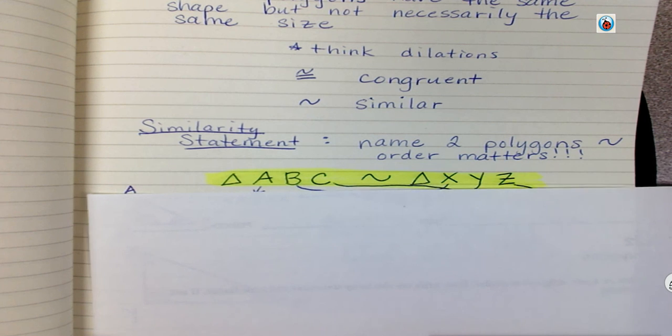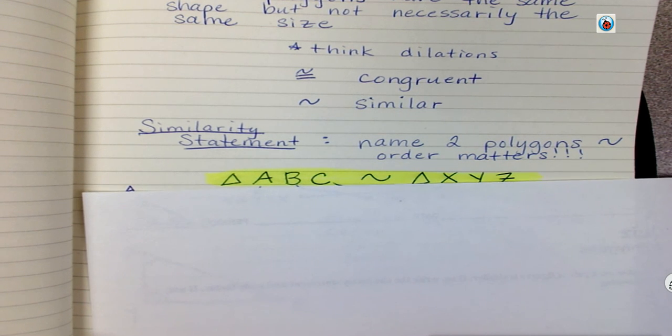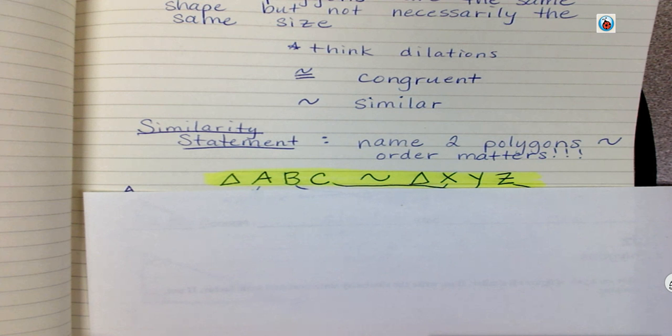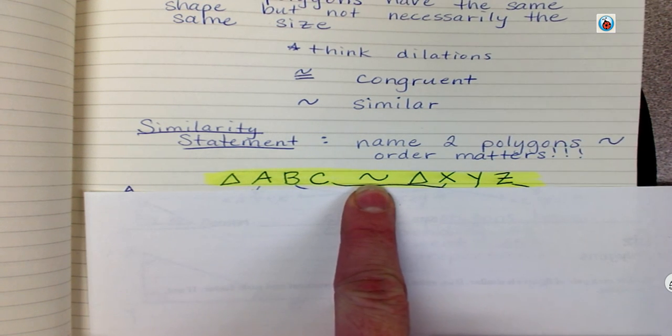So this, for example, is a similarity statement. I've named two triangles, so those are two types of polygons, and I put that similarity symbol in between. So I'm saying triangle ABC is similar to triangle XYZ. We've seen this before with congruence. When I had two congruent polygons, we did the same thing, except that we put a congruent symbol here.